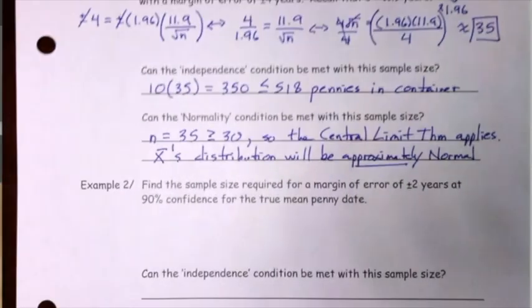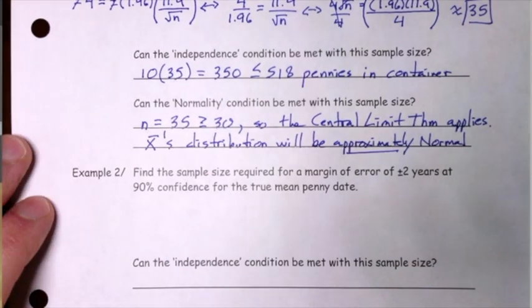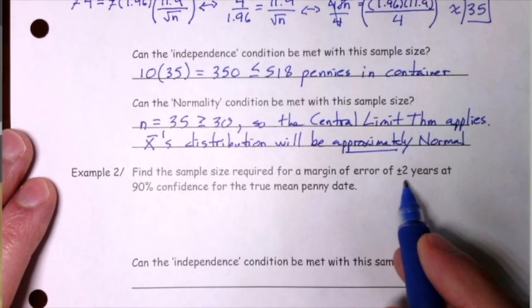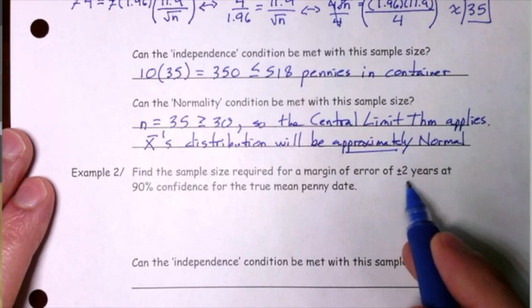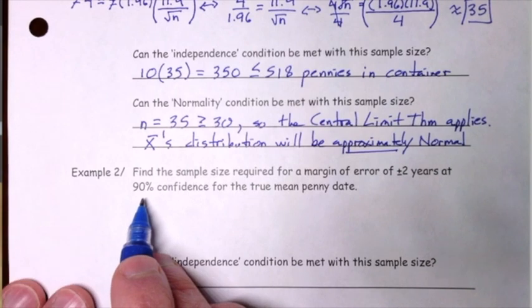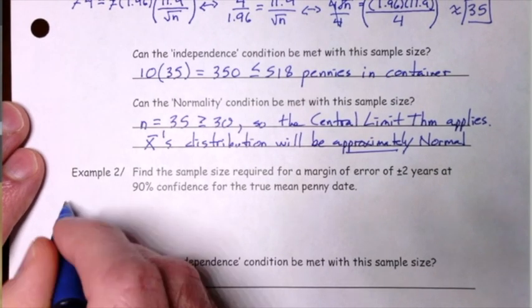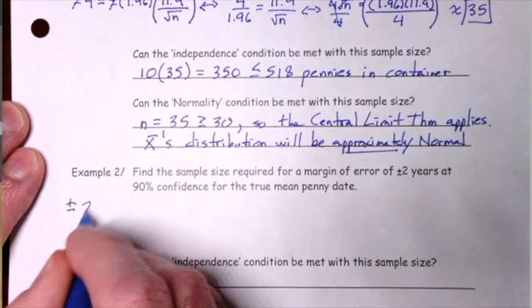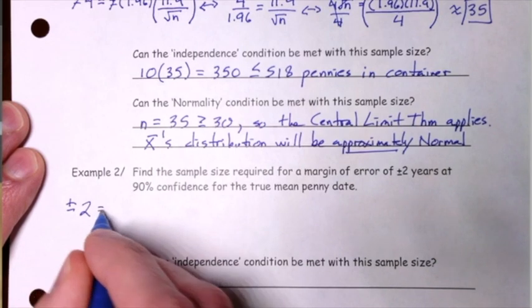So one more example, it's exactly the same idea. Let's say we want a margin of error of plus or minus 2 years. So we want to be a little bit more accurate here, but the method we're using is only at 90% confidence. Again, just to practice the solving here. Now I want a margin of error of plus or minus 2 years.